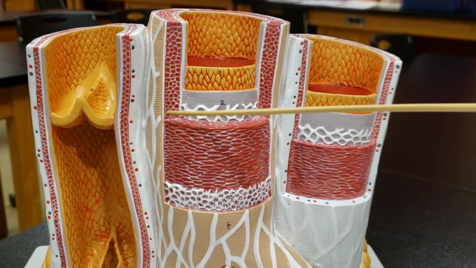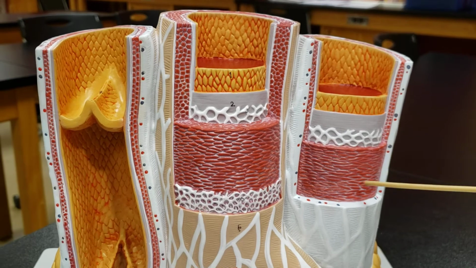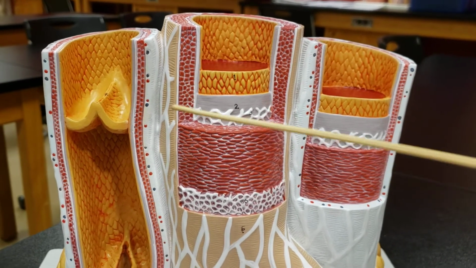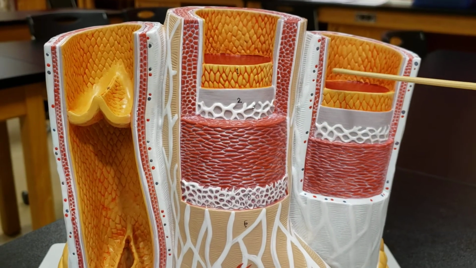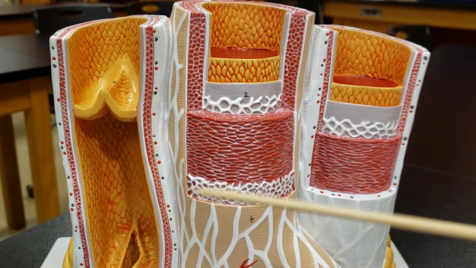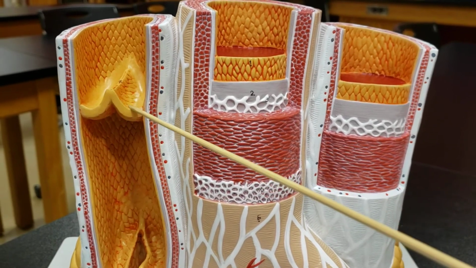So this model, you have three vessels here, right? The middle vessel here has big, thick muscles, whereas the two side ones have tiny, thin muscles. And the side one here has valves in it.